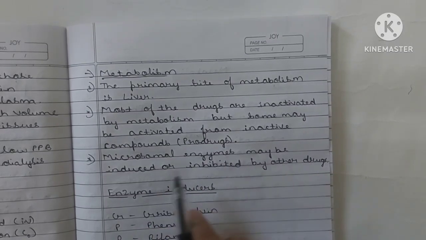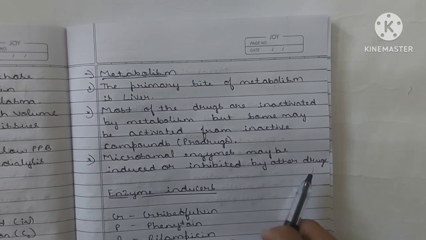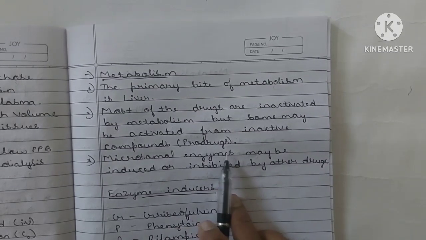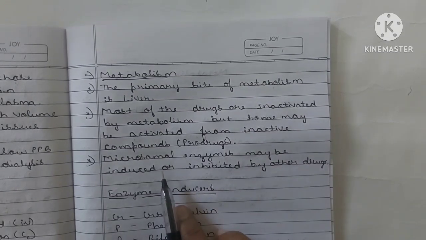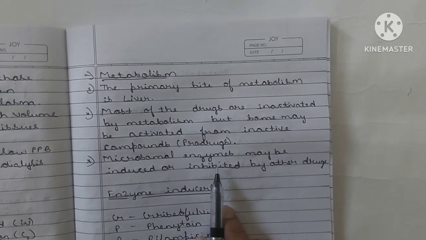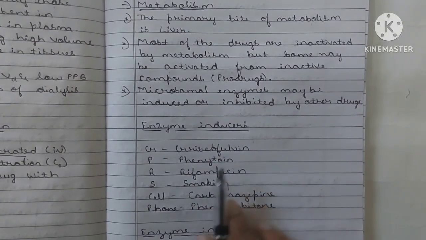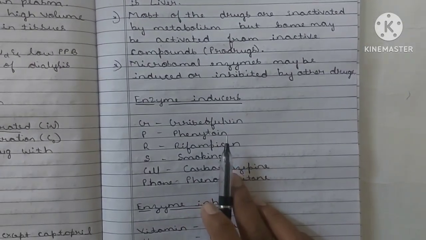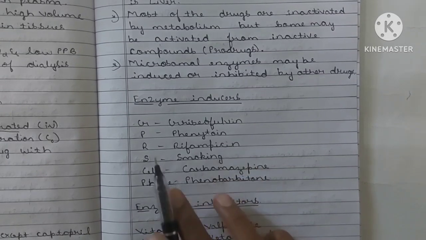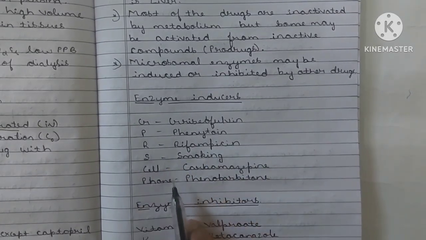Microsomal enzymes may be induced or inhibited by other drugs. See, microsomal enzymes may be induced, increasing, or their effect may be decreased by other drugs. Enzyme inducers are those which will increase the effect of metabolism, like GPS CRAP.